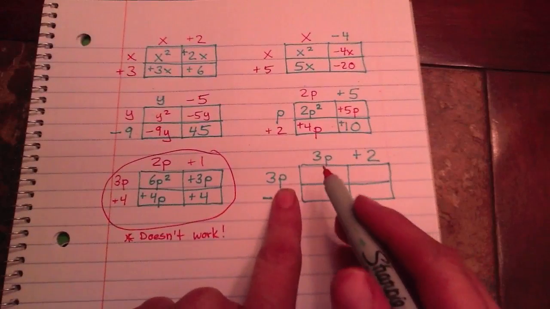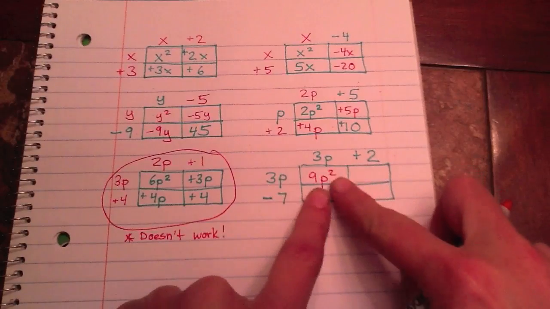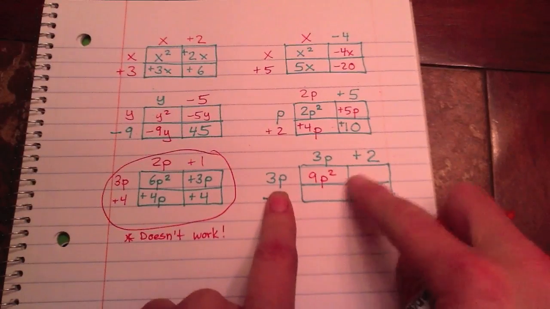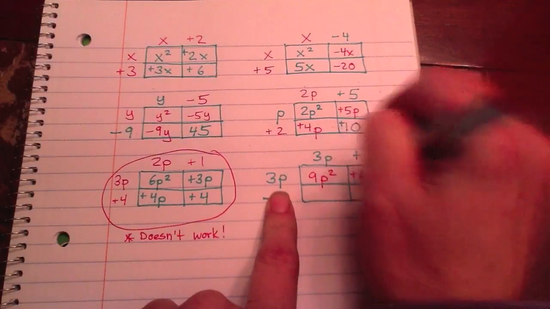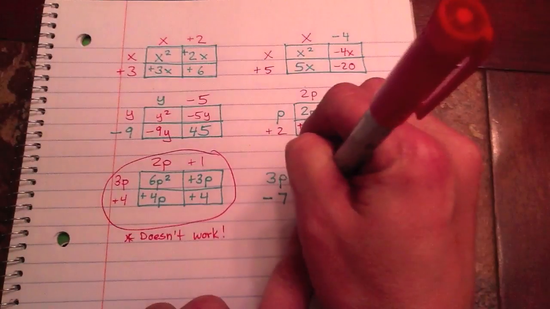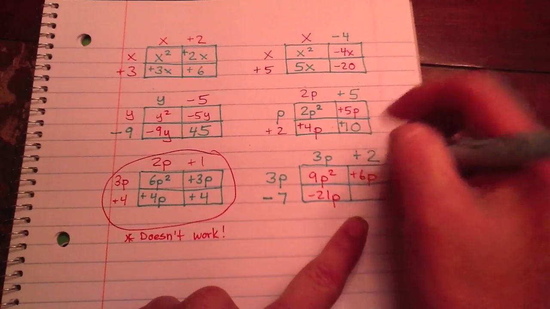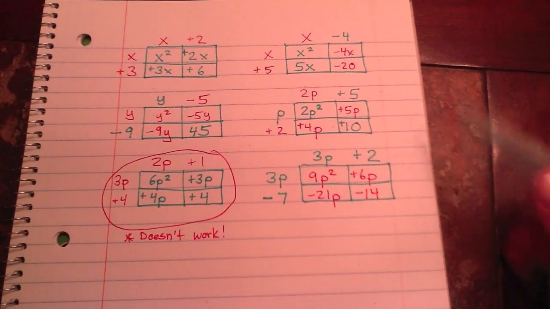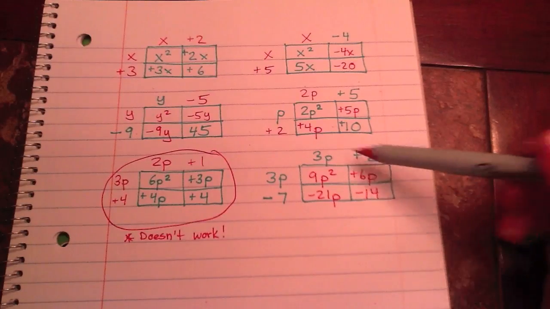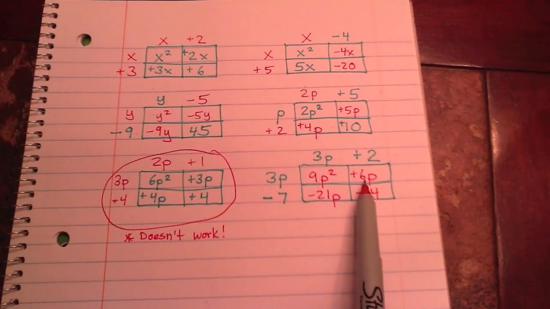All right, let's try this one. 3p times 3p is a 9p squared. Don't forget p times p is p squared. That's a common mistake. 3p times 2 is a positive 6p. 3p times a negative 7, negative 21p. Negative 7 times 2, negative 14. And I check it. 2 works. 3p works. 3p works. And negative 7 works. If it didn't, I'd have to do the same thing there.